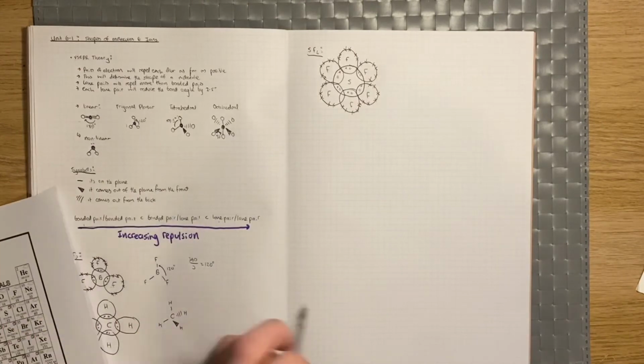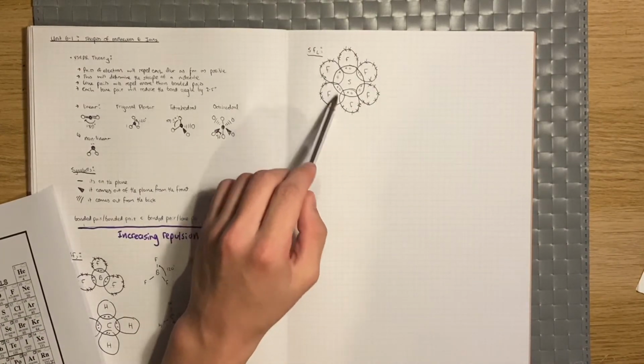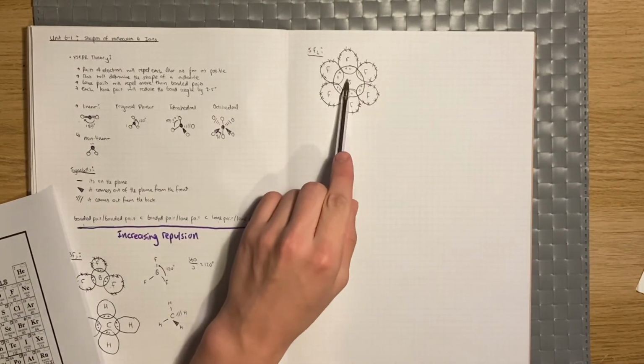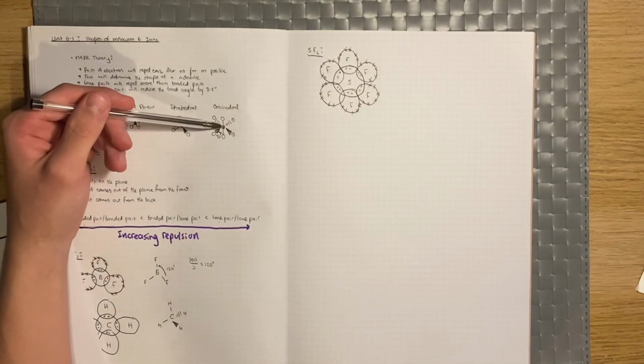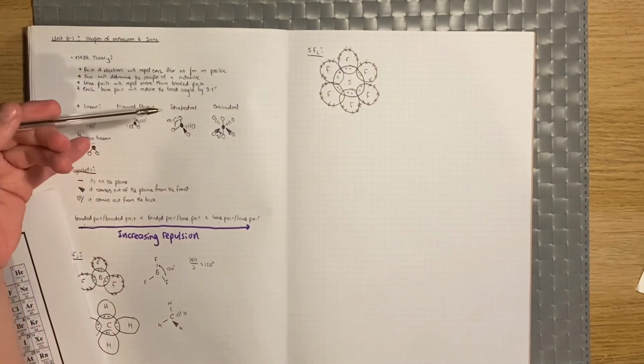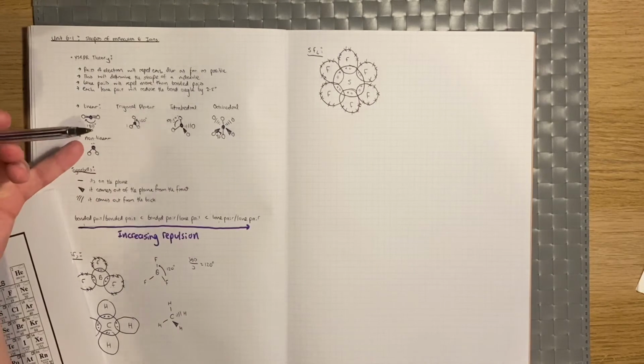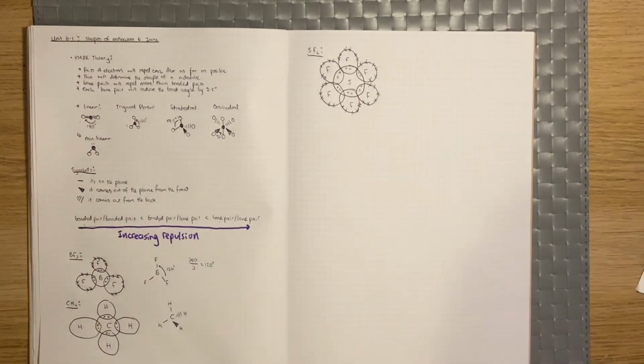Alright, now if we look at this, we can see that 6 atoms are surrounding the central atom. So this is going to be the octahedral one. I don't know why it's called octahedral. Octahedral would imply 8, but I don't know. That's what it is, isn't it?